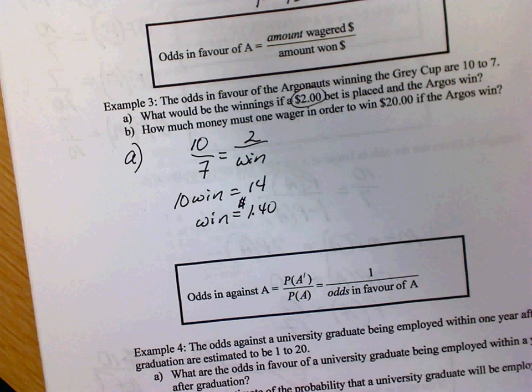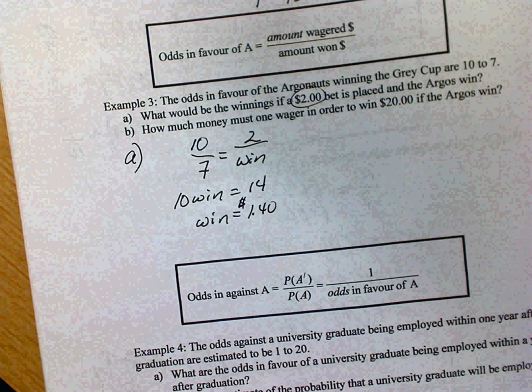Wait, so in this case, you get $1.40 back. Only $1.40. So you lose money, what's the point? Yeah, well, what's the point of betting on a team to be winning when they're gonna win? Because the Argonauts have a 10 to 7 chance of winning. Wait, so is it like you would only bet when you know the underdog's gonna win? Yeah, or if you feel like they'll win. So I'm saying if you bet on the one with higher favorites, you're gonna lose money most of the time. Yes.